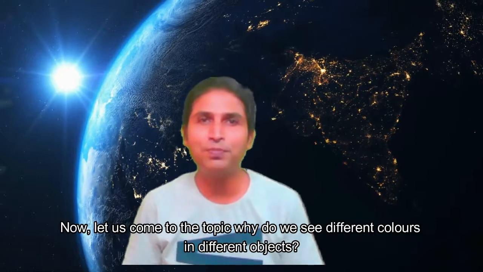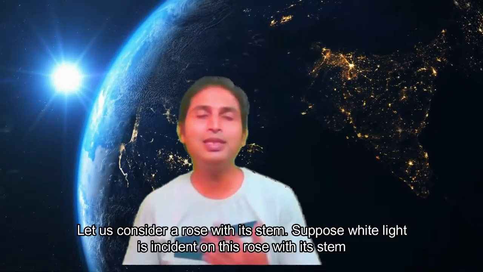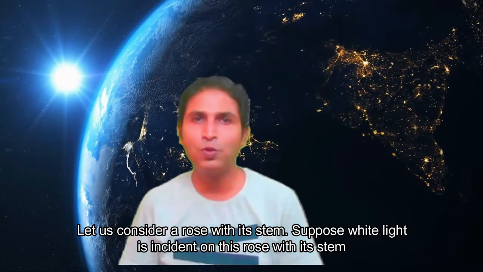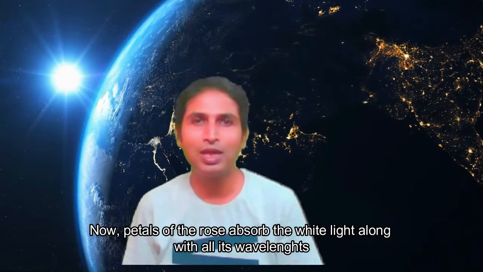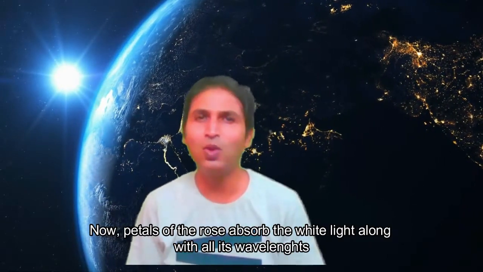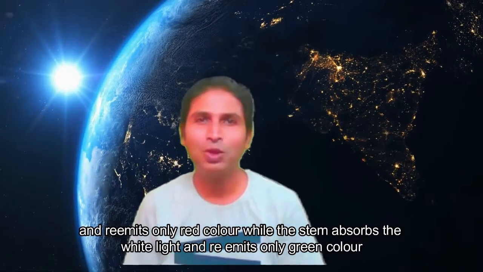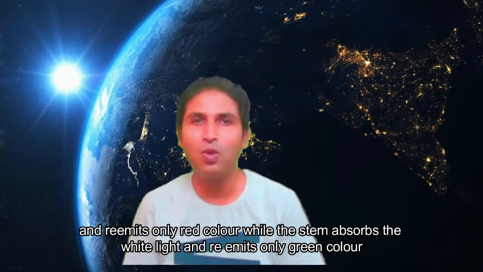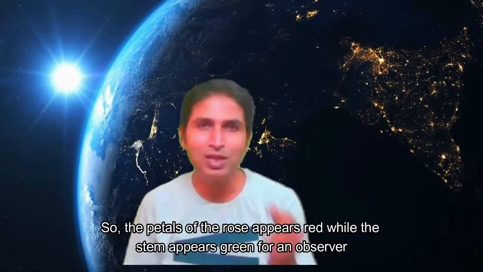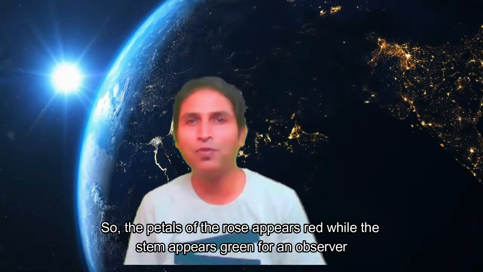Now let us come to the topic. Why do we see different colors in different objects? Let us consider a rose with its stem. Suppose white light is incident on this rose with its stem. Now the petals of the rose absorb the white light along with all the wavelengths and re-emit only the red color, while the stem absorbs the white light and re-emits only green color. So the petals of the rose appear red, while the stem appears green to an observer.